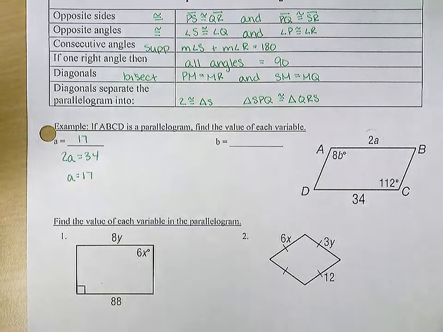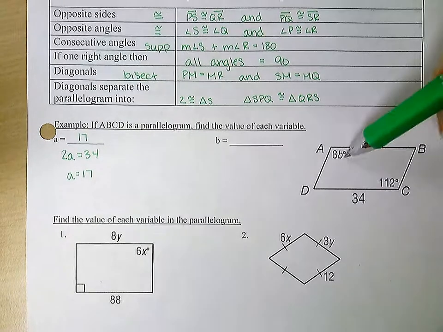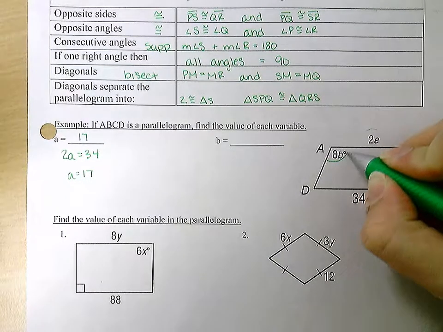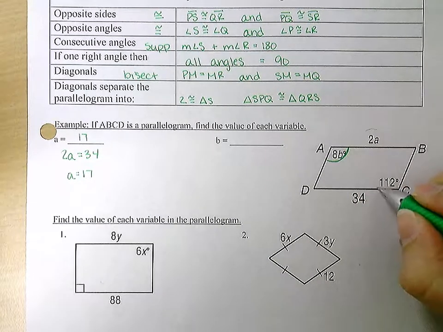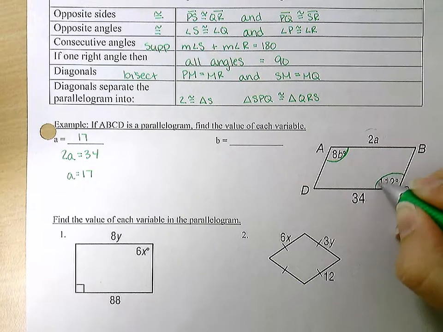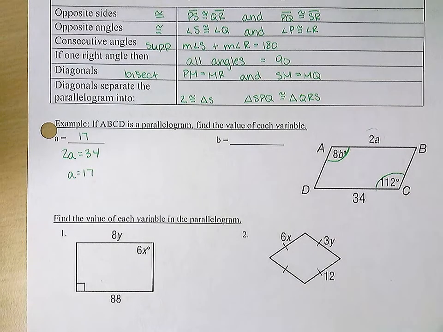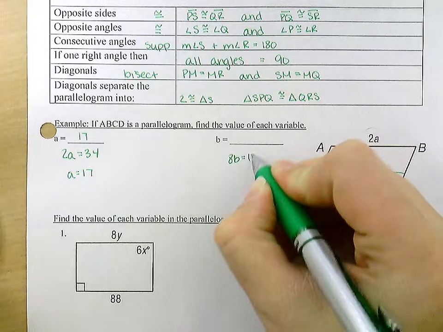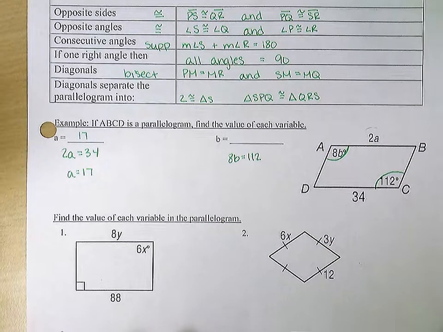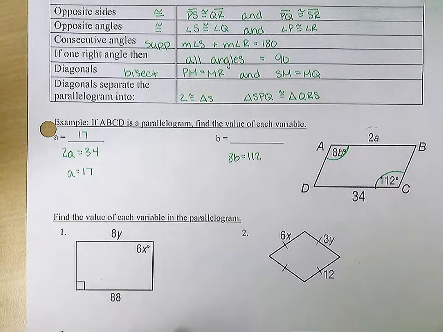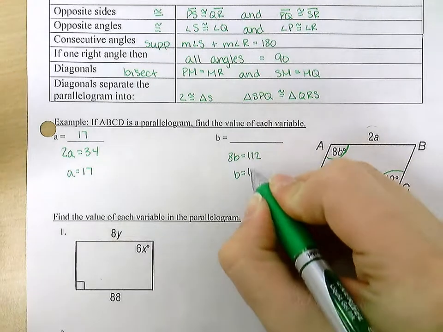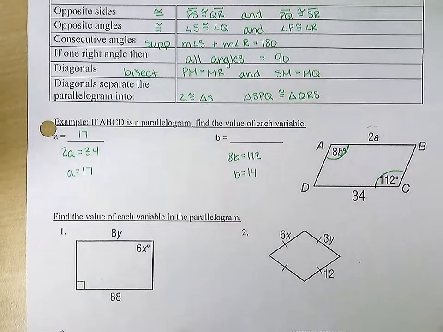Then to solve for B, B is right here in my picture. And again, according to my properties of parallelograms, my opposite angles are congruent. The ones across from each other, since they are congruent, I can set them equal to each other. Then all I would have to do is divide by 8, to get B is equal to 14.